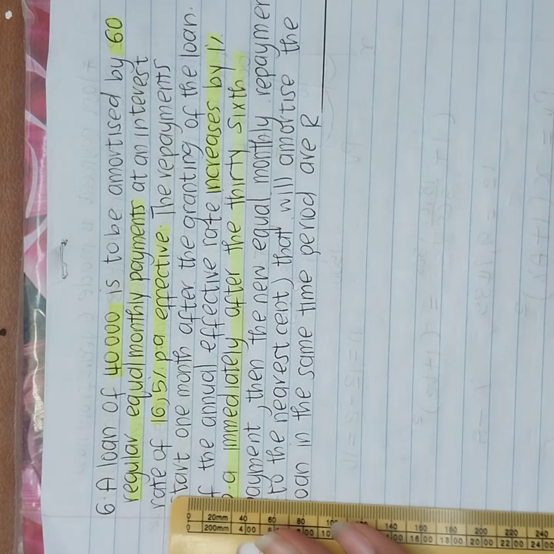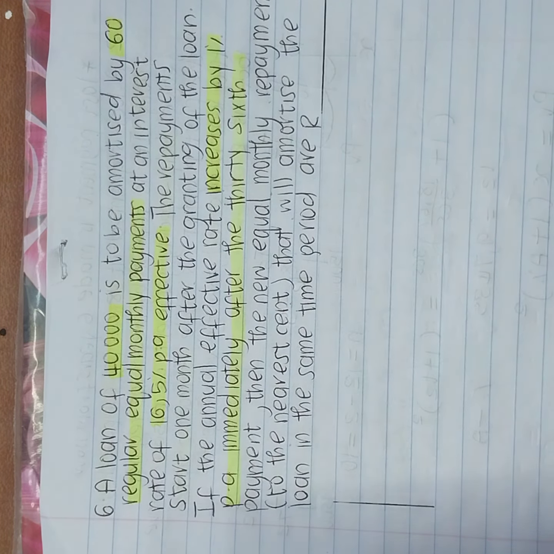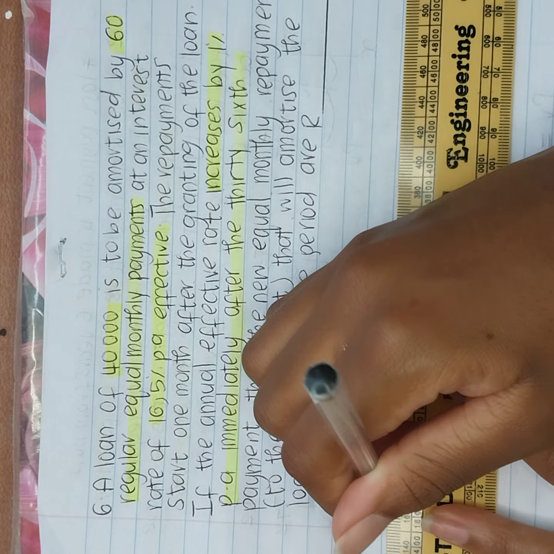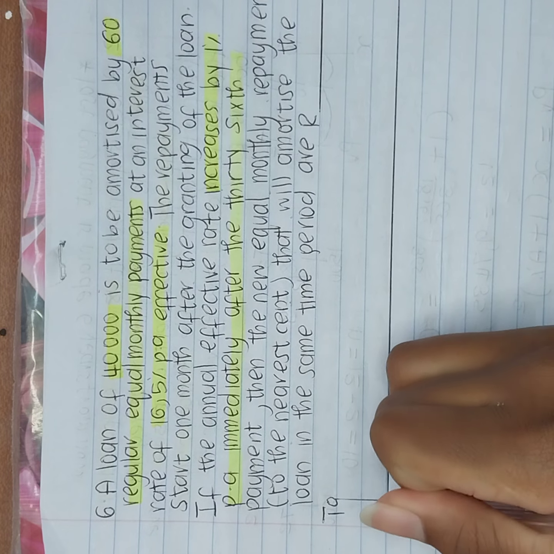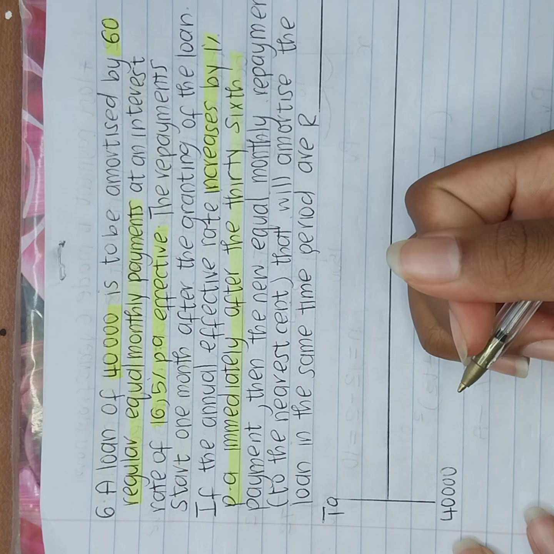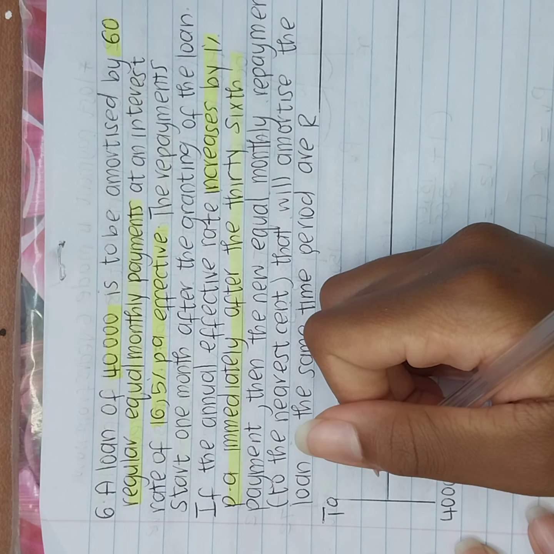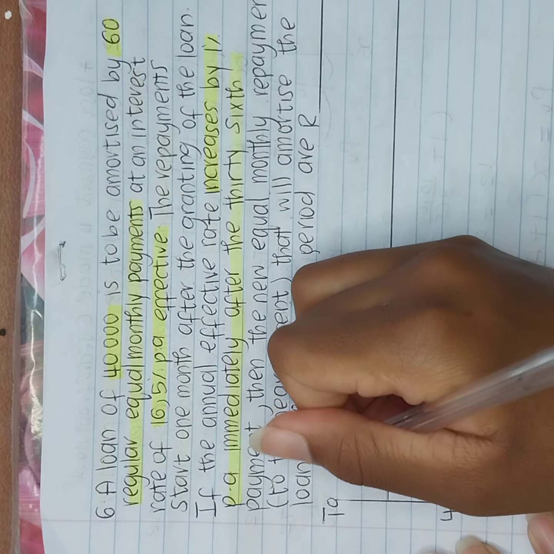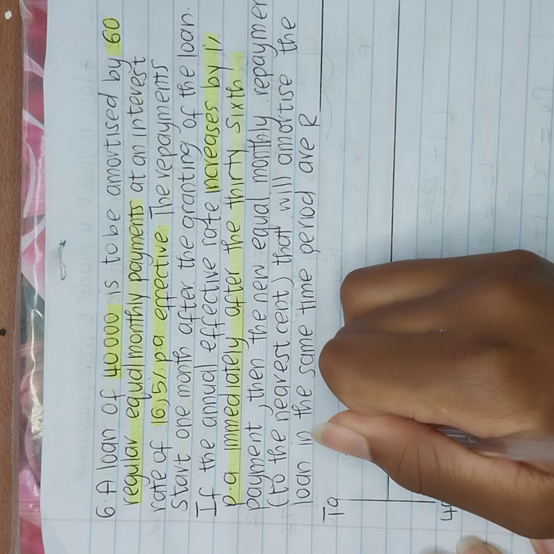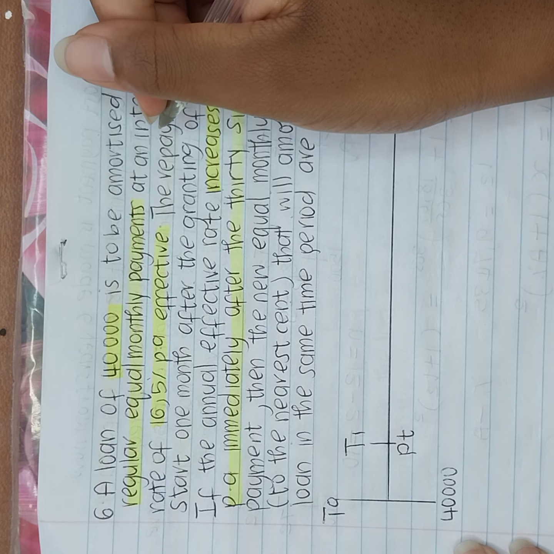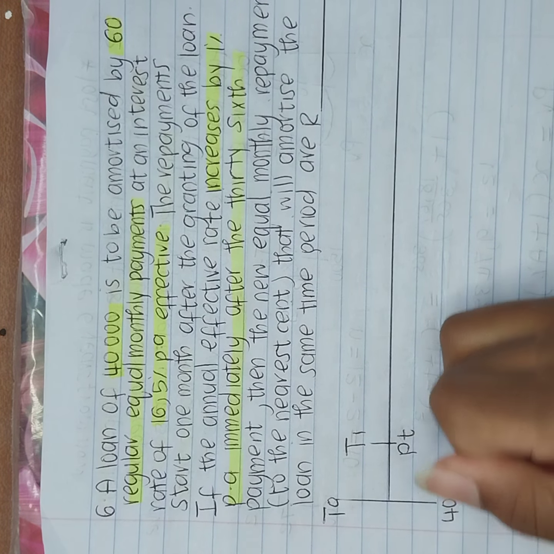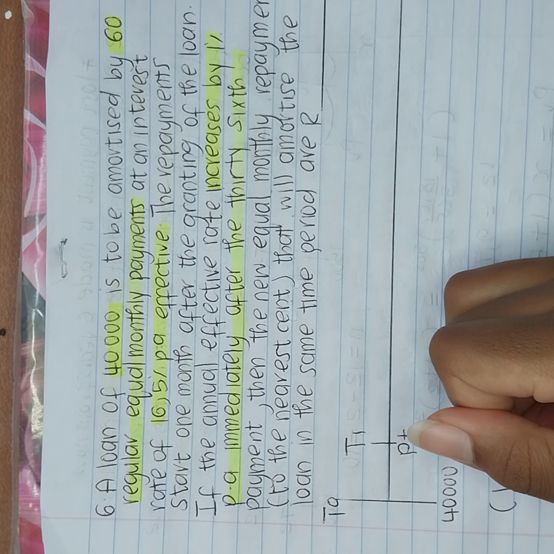So what we have to calculate is the initial period first of all, but let's draw a timeline before doing anything else, and then solve the initial problem. The loan is always granted at T0 and the value of the loan is 40,000. They tell us that the repayments start one month after the granting of the loan, so they start at T1, right? The initial interest rate is 16.5% per annum, so I have to solve for my I-12, because my payments are made monthly.